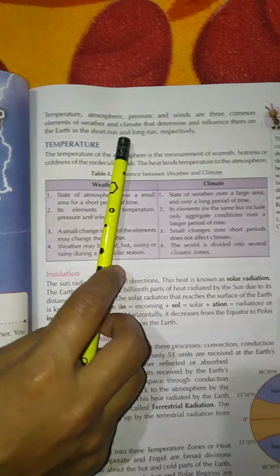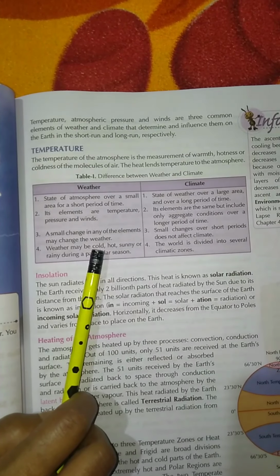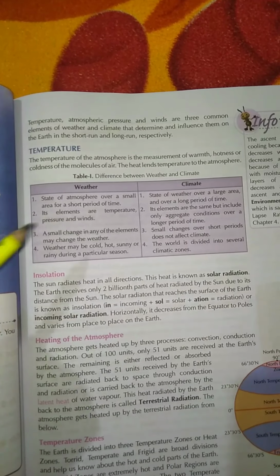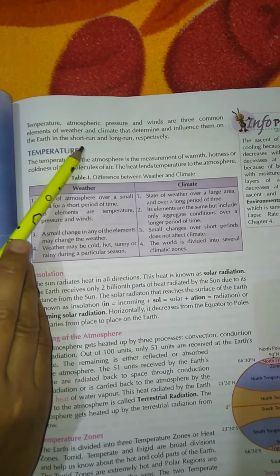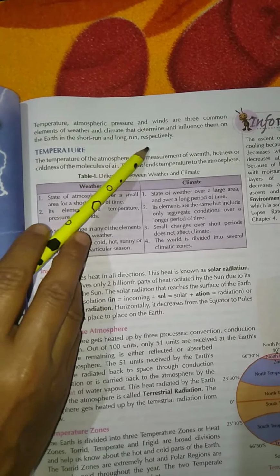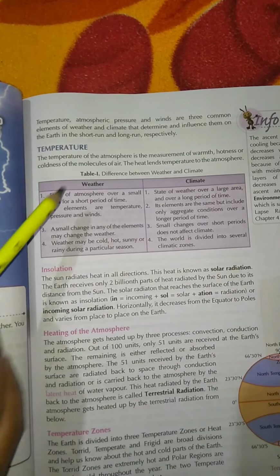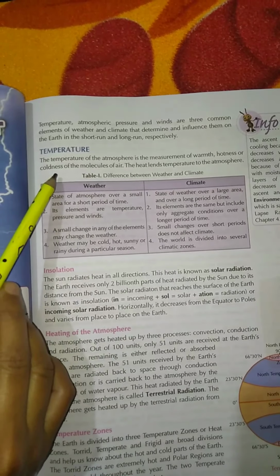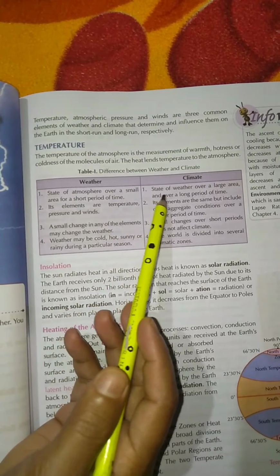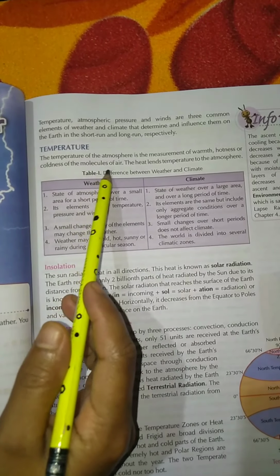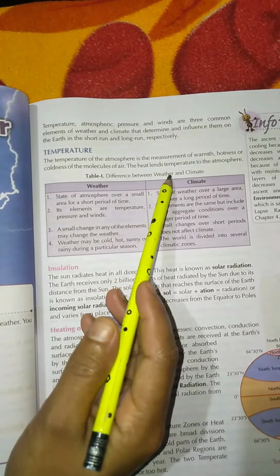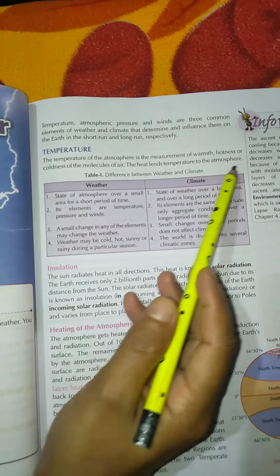Temperature, atmospheric pressure and winds are three common elements of weather and climate that determine their influence on the earth in the short run and long run respectively. And here is temperature. The temperature of the atmosphere is the measurement of the warmth, the hotness or coldness of the molecules of air that heat and lend the temperature to the atmosphere.